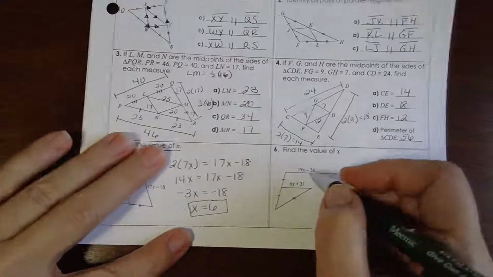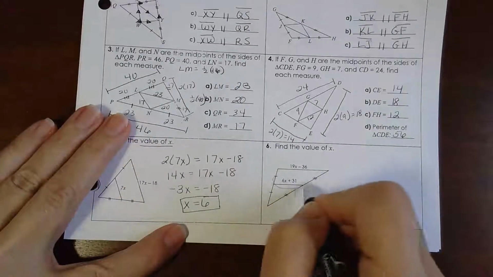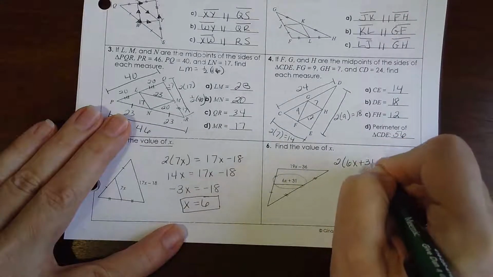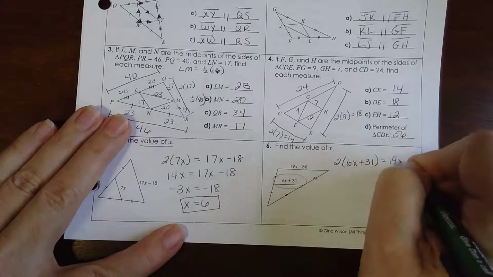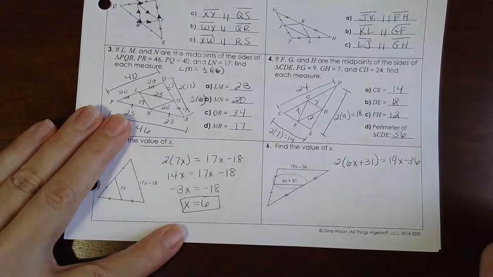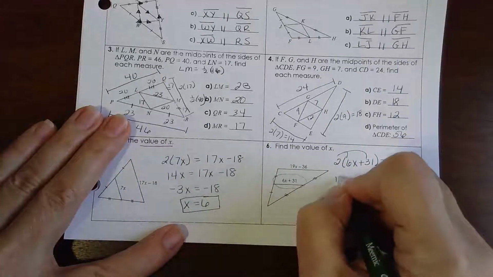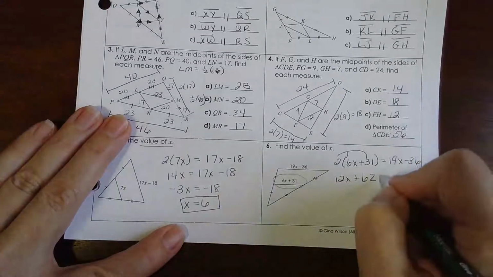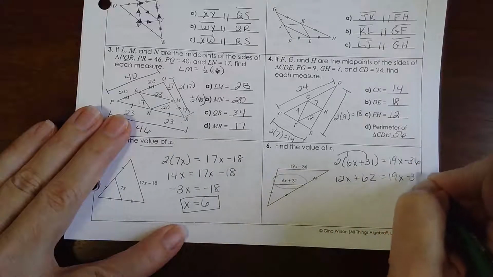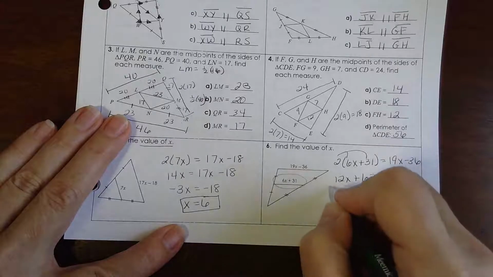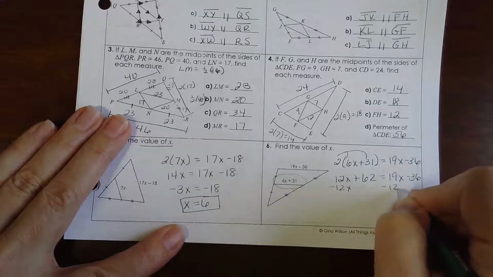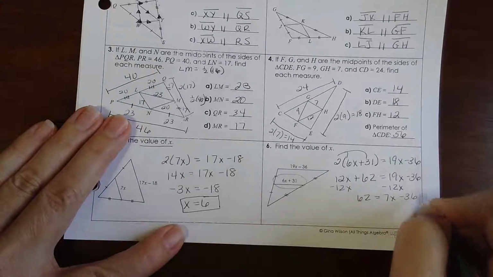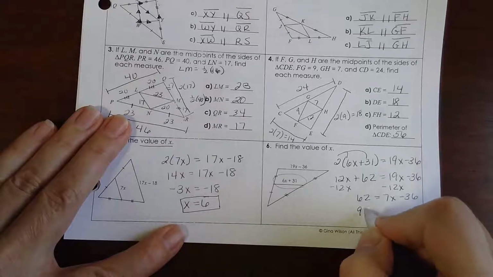All right, number 6, we're going to do the same thing. Here's your mid-segment. So we're going to take twice our mid-segment. So 2 times 6x plus 31 is going to equal 19x minus 36. Distribute. So we get 12x plus 62 equals 19x minus 36. I'm going to subtract 12x. So 62 equals 7x minus 36. Add 36, so we get 98.